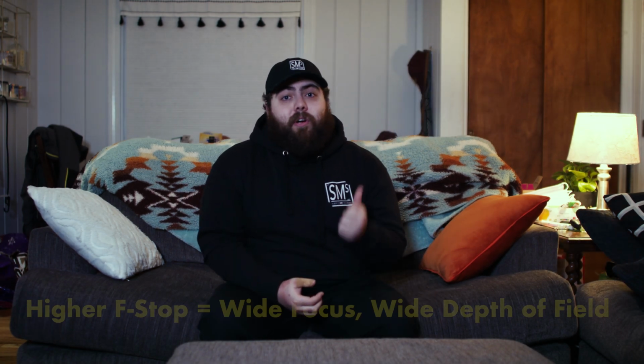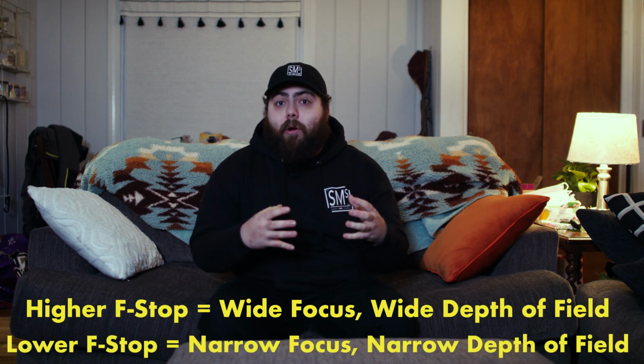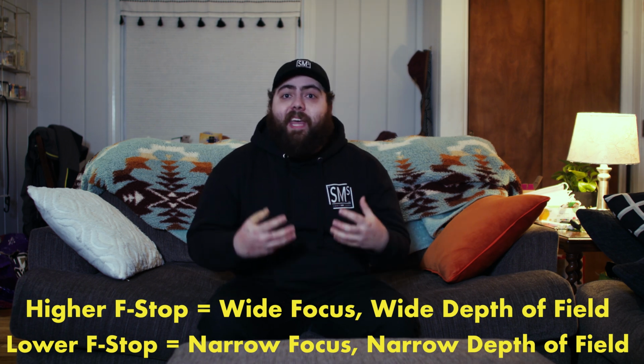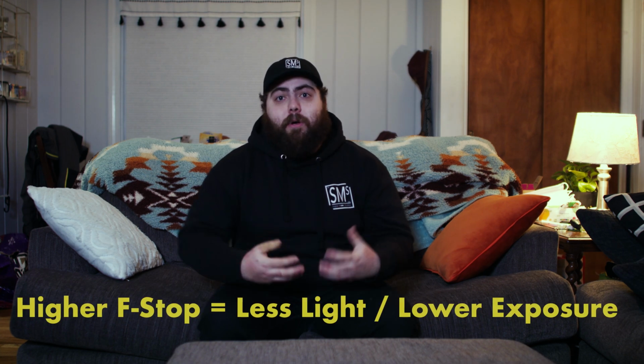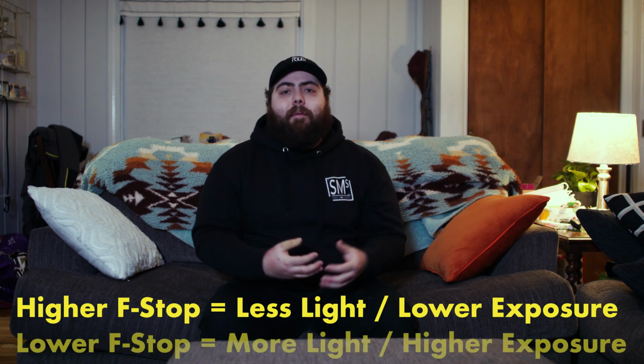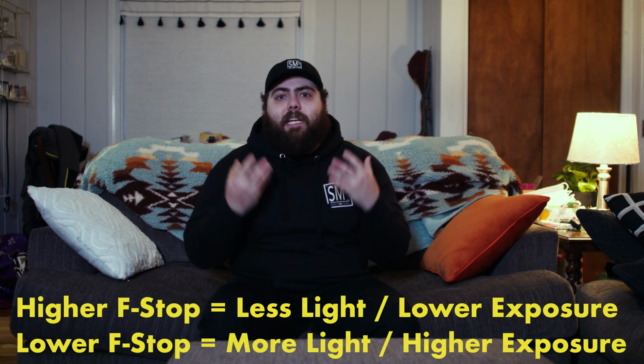So again, what does all this mean? With your f-stop value, you turn it up to increase your range of focus, and you turn it down to narrow your range of focus and get a blurred depth of field in the background, or a bokeh or circling effect in your light sources. When you turn your f-stop up, you will lose some exposure and light value, resulting in a darker image. When you turn it down, you will be able to let more light into the lens, therefore more light into the sensor, giving you a greater exposure value.